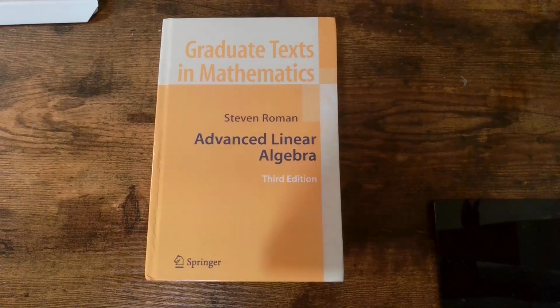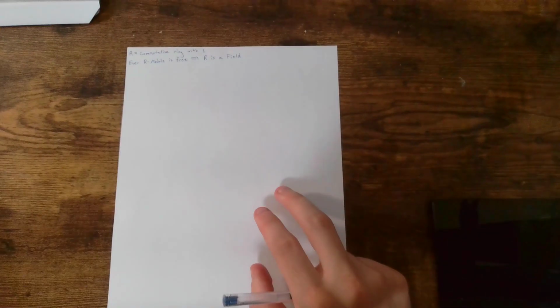Hi, I just wanted to show a quick exercise from Advanced Linear Algebra by Stephen Roman. Assume that R is a commutative ring with identity, and that every R module is free. Show that R is in fact a field.